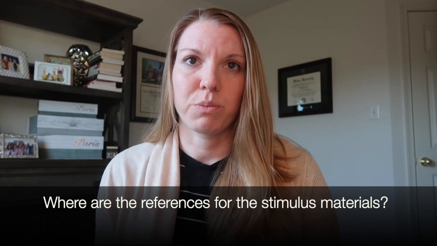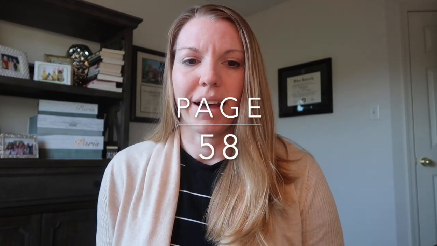When you quote a piece of the stimulus material, how do you make an in-text citation for it and add it to the references if you don't know the journal, date published, etc.? So the reference list for the stimulus material is actually located on the last page, page 58 of the stimulus material packet. College Board has already done that work for you. You just have to put the citations into MLA or APA format.